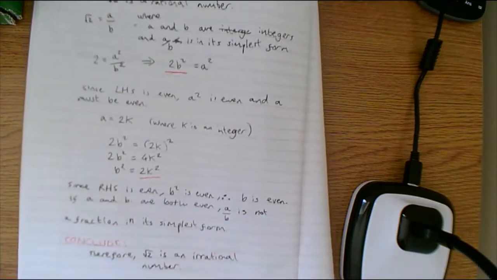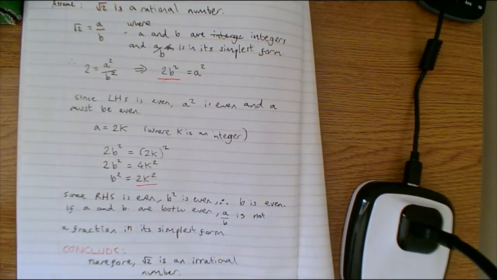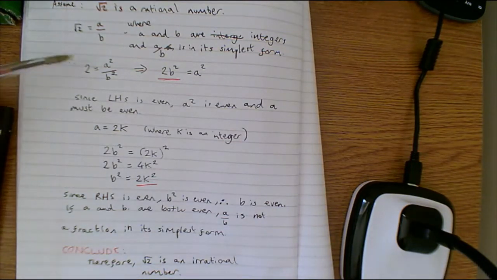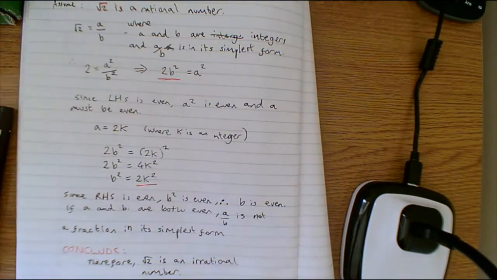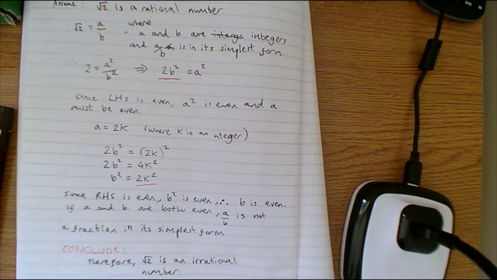Couple of things about this. I'll just move so you can see all of the proof in one go. It won't be very intuitive at first. Like this whole multiplying by b and then squaring both sides and then multiplying by b squared and so on. It's not very intuitive. A lot of you will look at this and think, well, I've got no idea what I should even do.